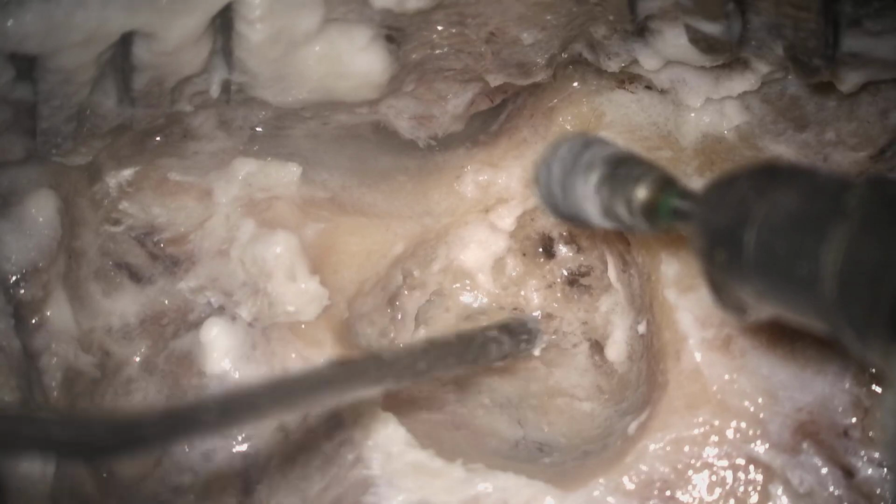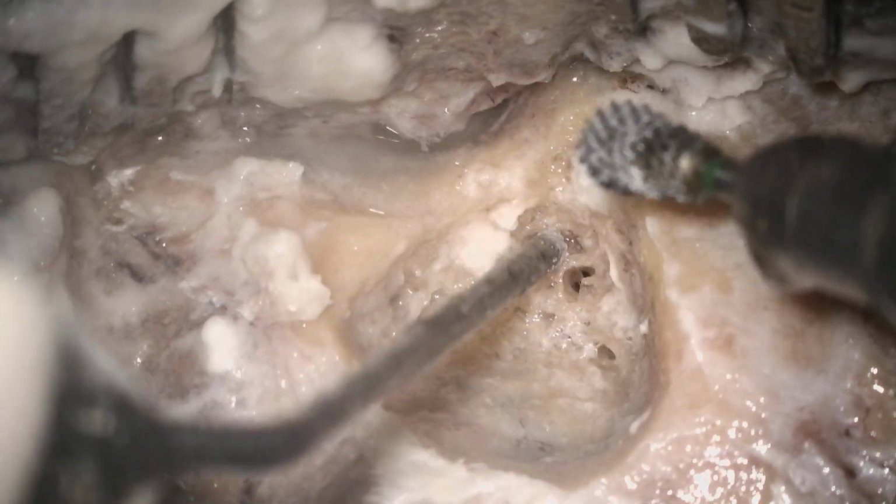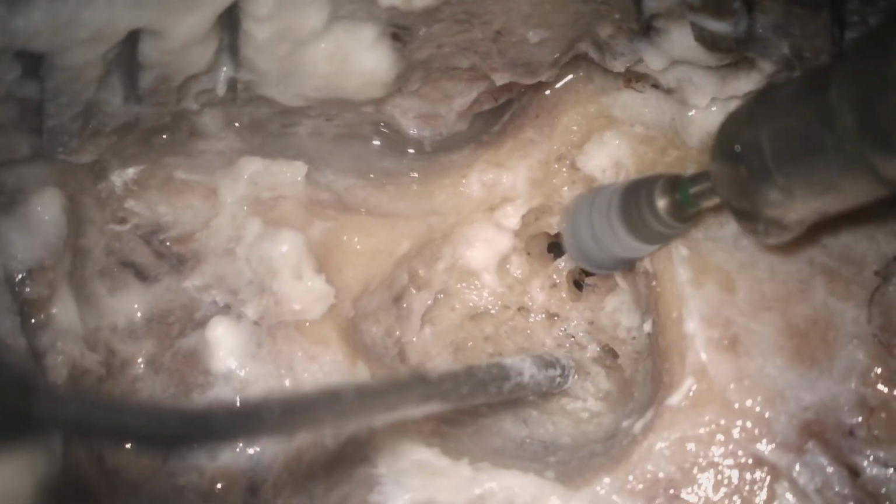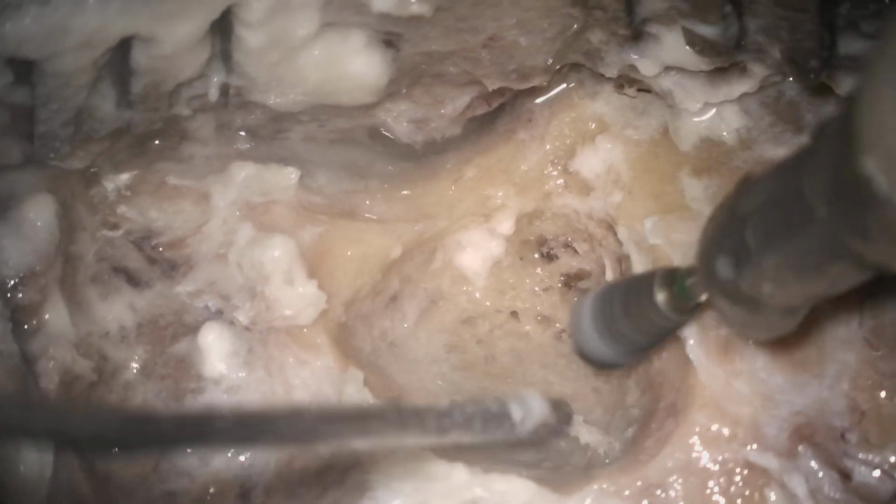So this is the sigmoid plate. So this will be the mastoid anteromedially, and here we will delineate the middle cranial fossa or the tegmen plate. So look at the direction of the bur. Always use your bur in the correct direction, so that will minimize the trauma.